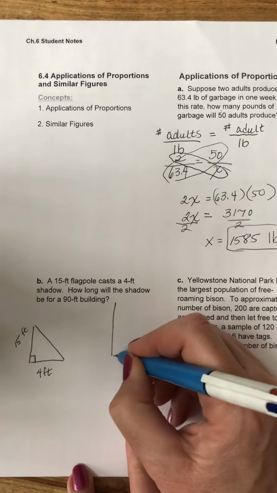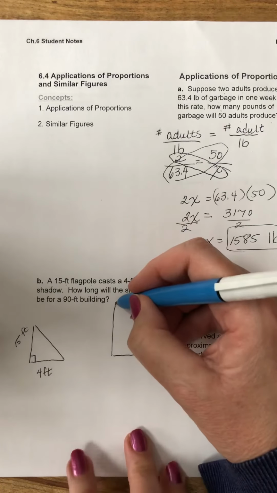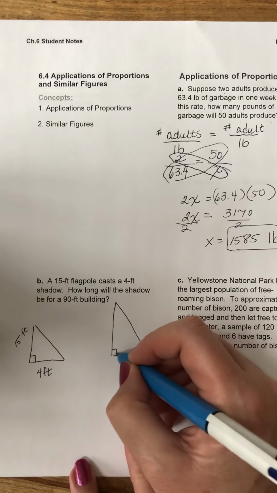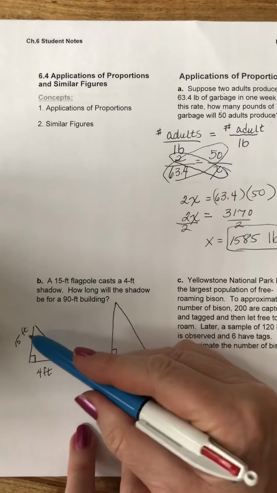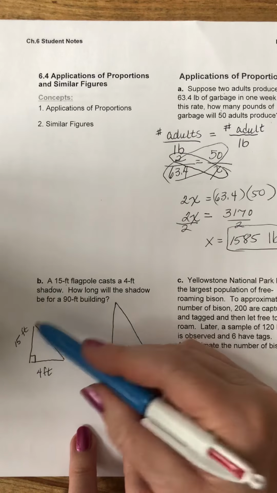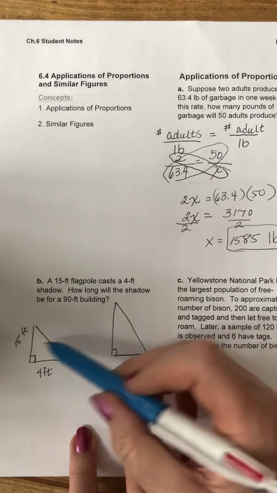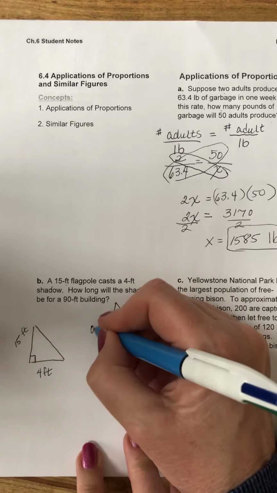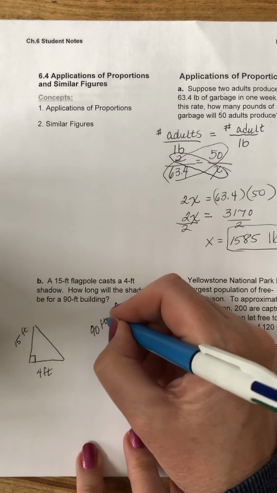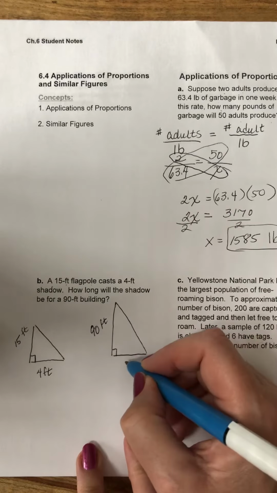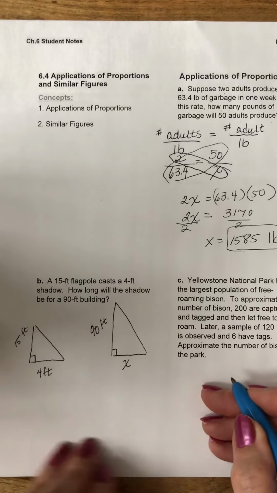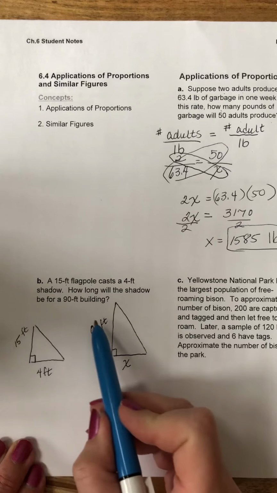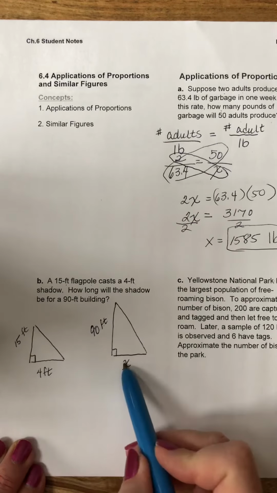And what we have here is called similar triangles. And by similar, it means the shapes are the same. So the corresponding angles are the same, and the corresponding sides are proportional. So this is my 90-foot building, and we want to know how long the shadow is going to be. So I'm going to look at the corresponding sides because they are proportional.